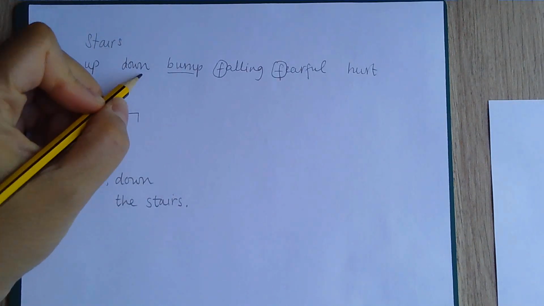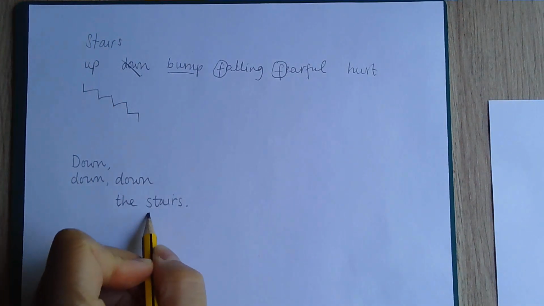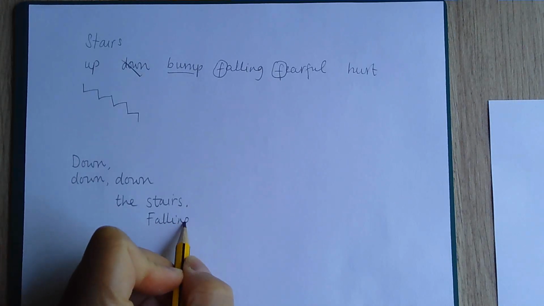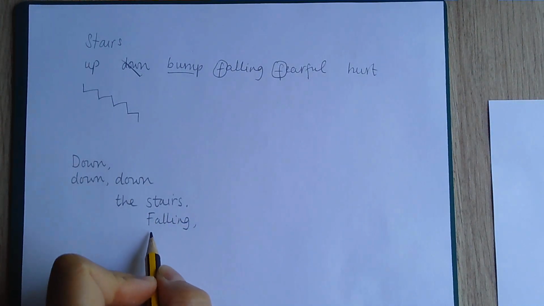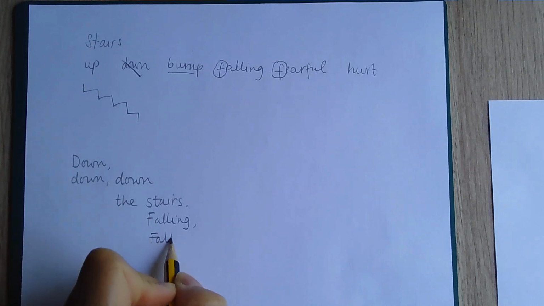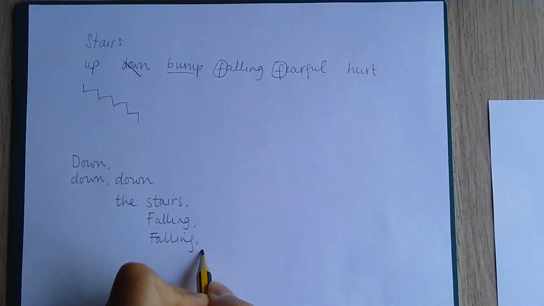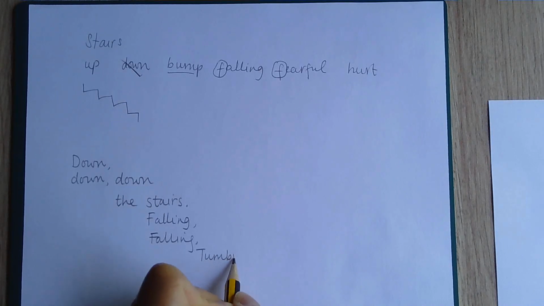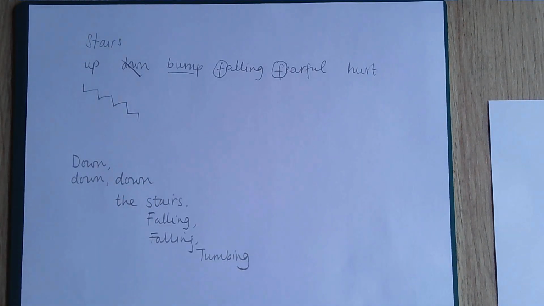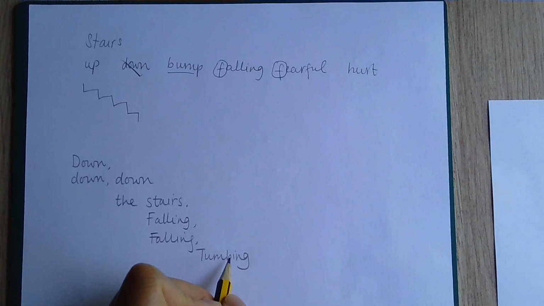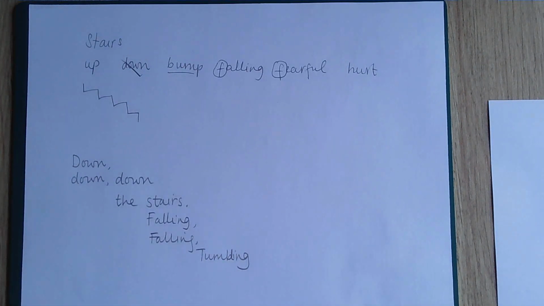So if you use down, falling, what's another word for falling down? Maybe tumbling. And then if I'm tumbling down the stairs, I might actually shout out for help. T-U-M-B, tumbling. So what's another word for shouting out for help?